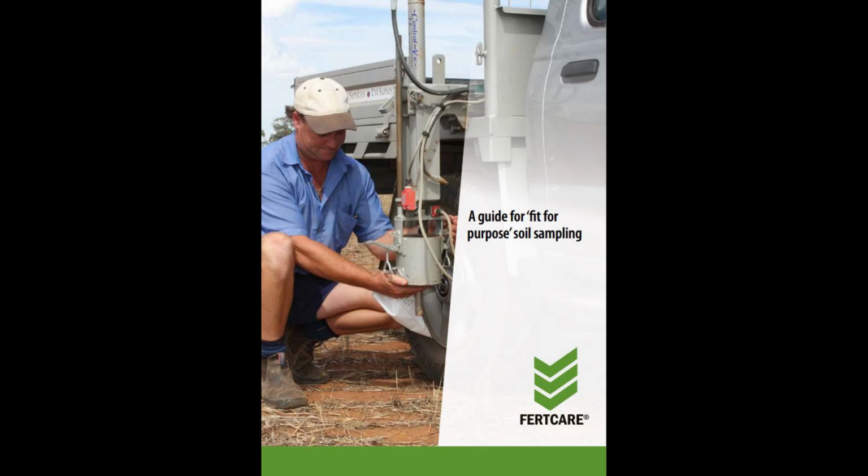What needs to be said about that, though, is that a larger core will tend to account for more variability, and so on that basis you could take fewer cores. What that doesn't mean is that you can go out into the middle of a paddock with a shovel and take a single block of soil out of the middle of the paddock, because you haven't accounted for the variability.